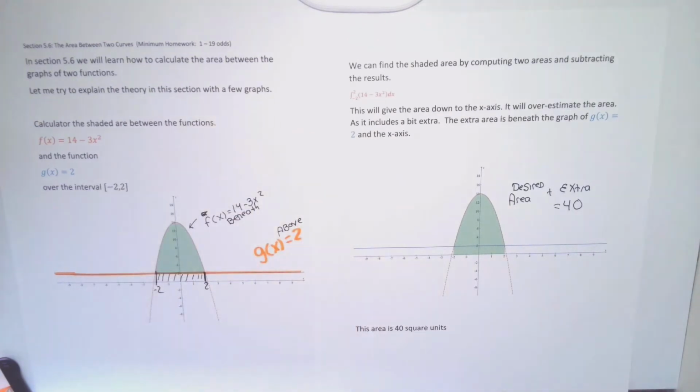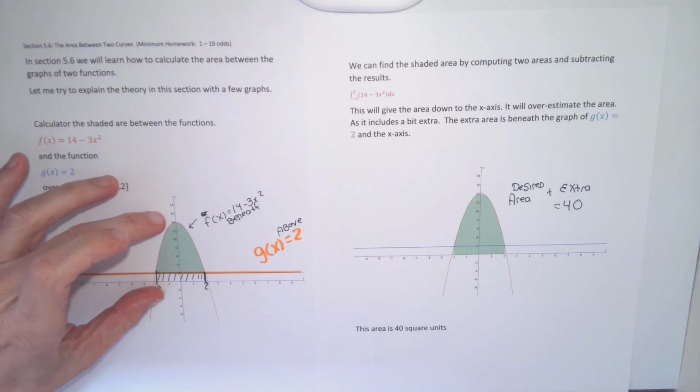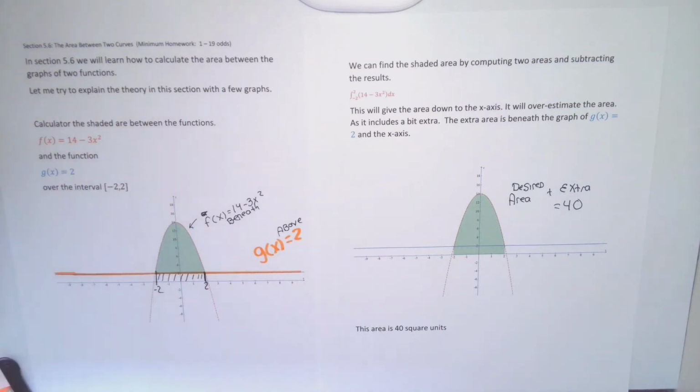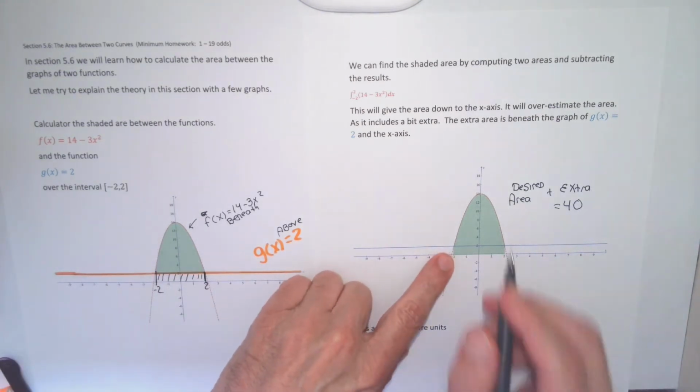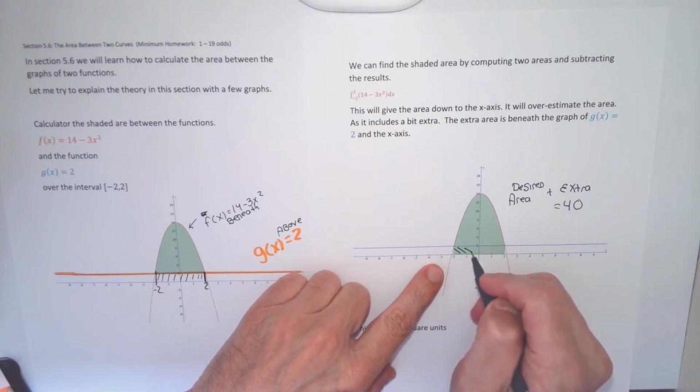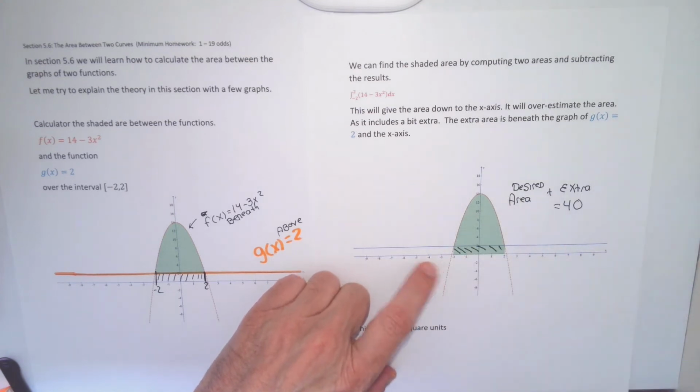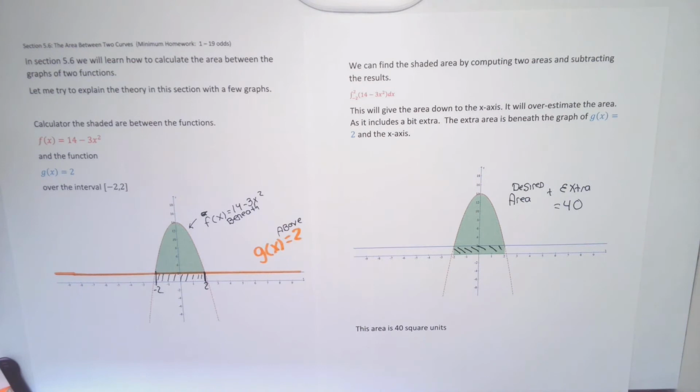So what I've calculated is more than I want, but I can't directly write yet, before knowing some theory, how to get this area in one computation. So let me figure out how much little extra area. So this area right here, I need to figure out how much that is, and I'll subtract it out.